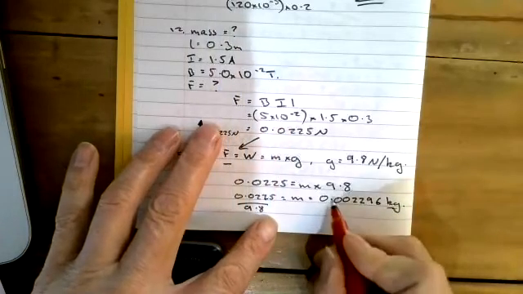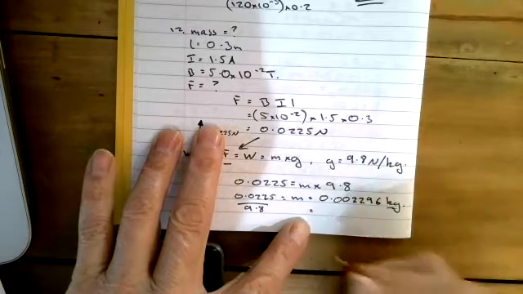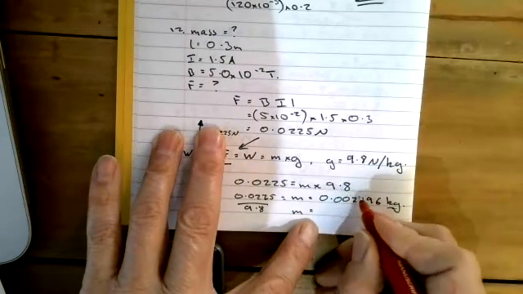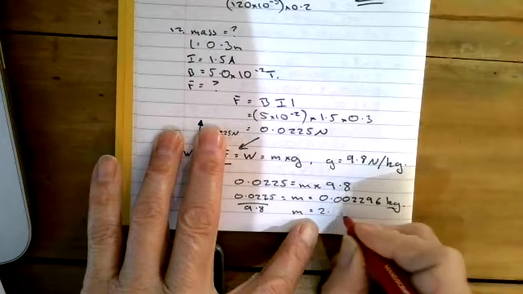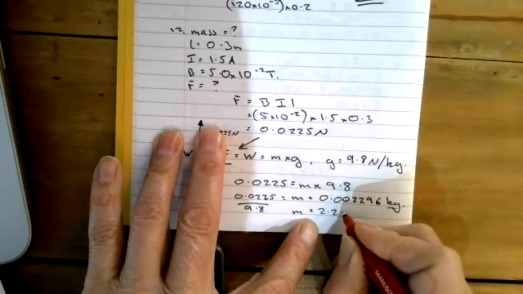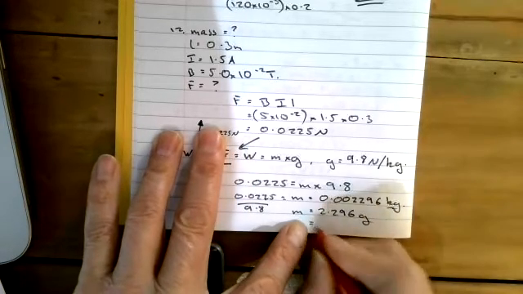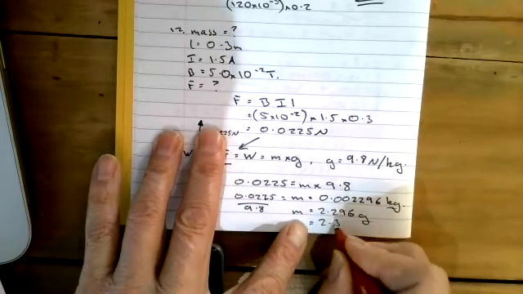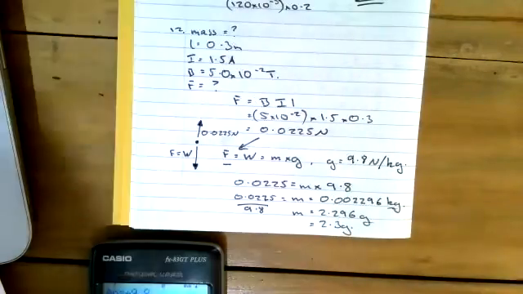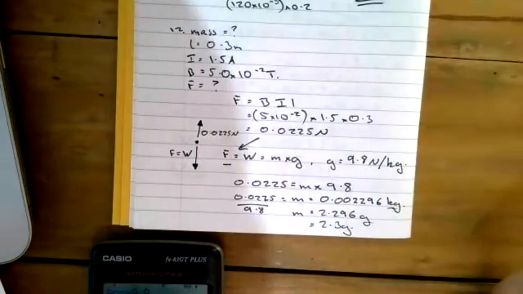We'll end up with the mass being equal to 2.296 grams, which is basically 2.3 grams, which sounds about right, really. Some of the other numbers are a little bit off, but that sounds about right.